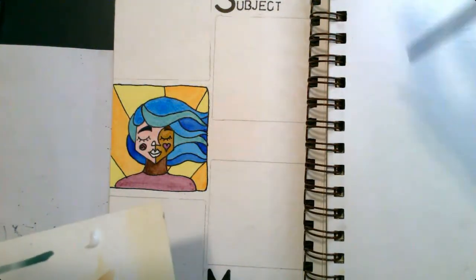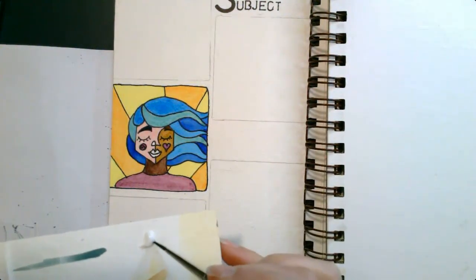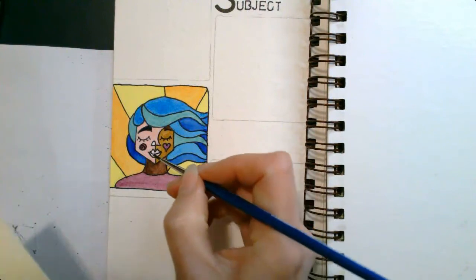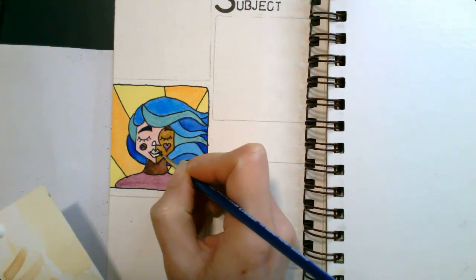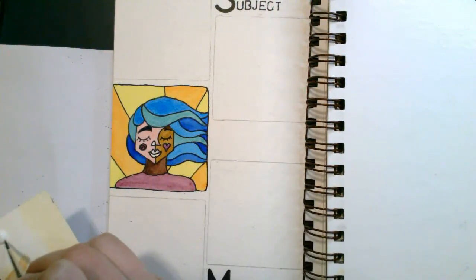And what I'm gonna do is use my brush to pick up that glue and paint it into the lips. I'm trying to leave the black lines showing. Hopefully I'll be successful with that.